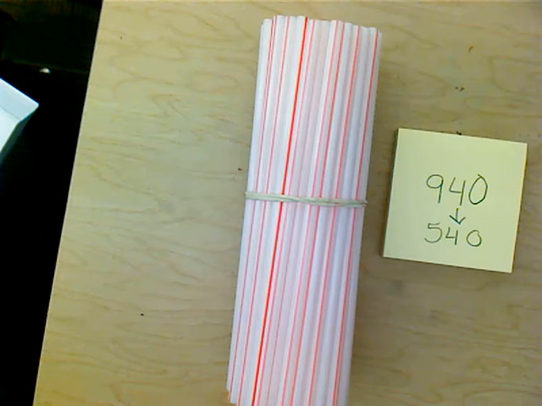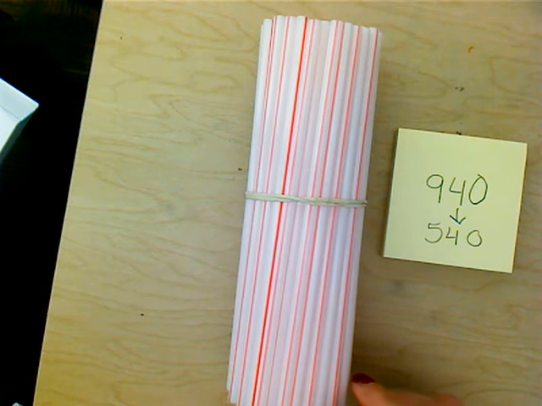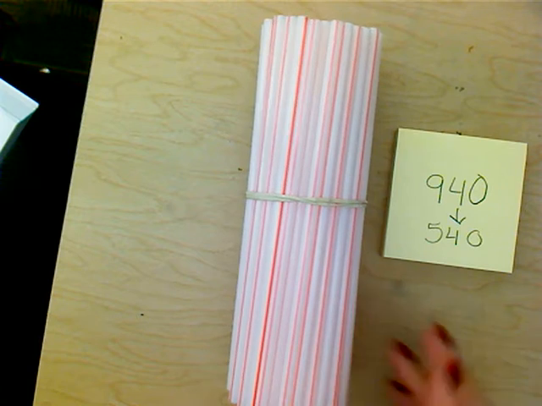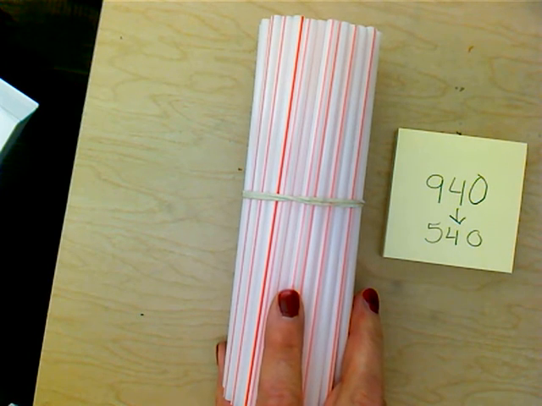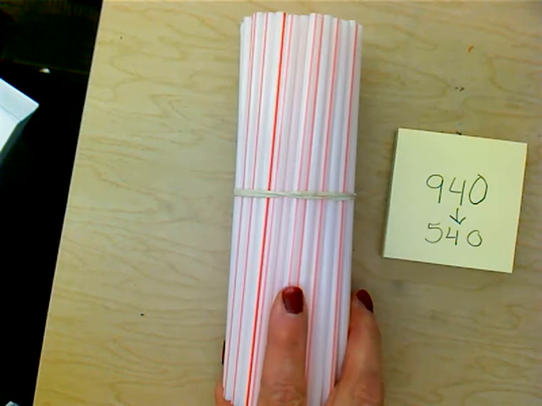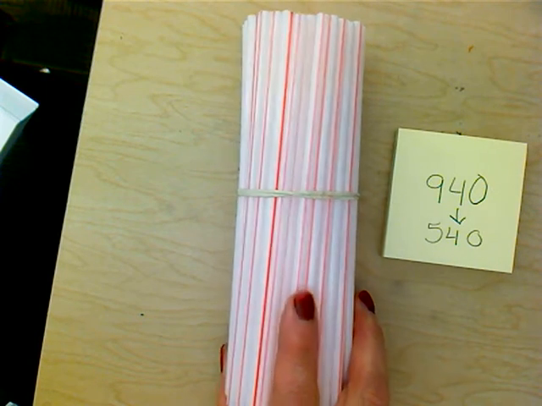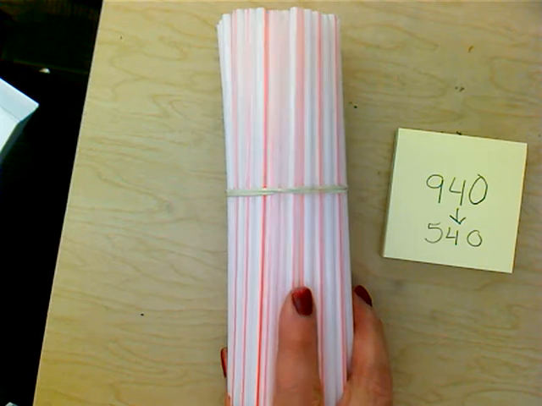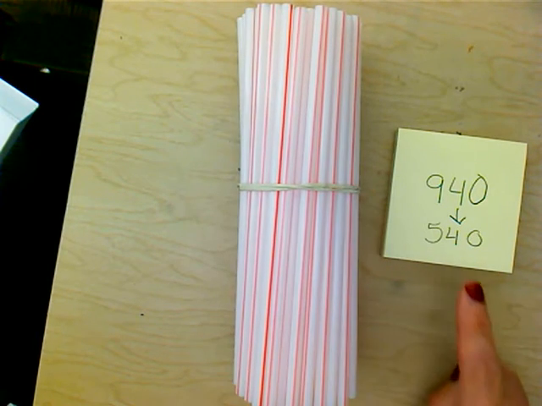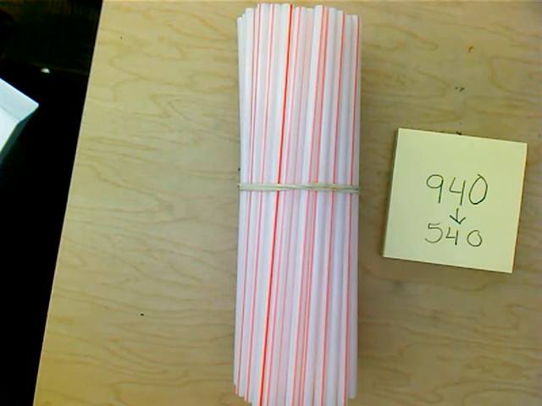So we're going to count back by 100 starting at 940. So say 940, 840, 740, 640, and 540. So that's where we ended this time.